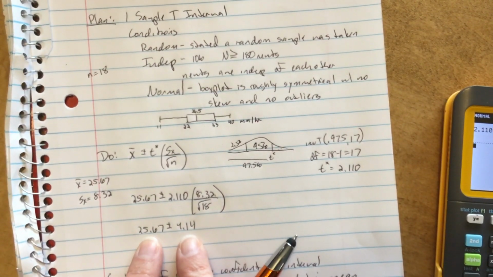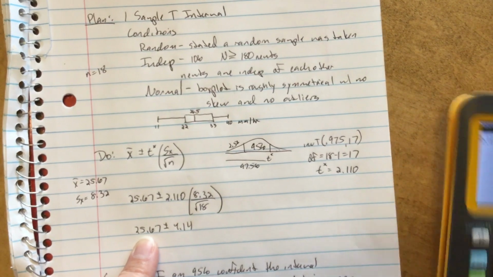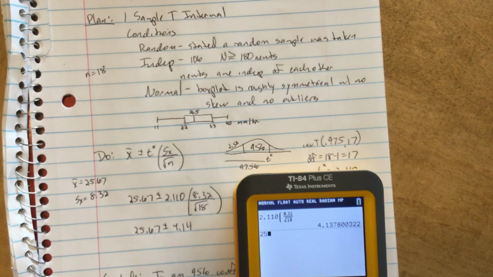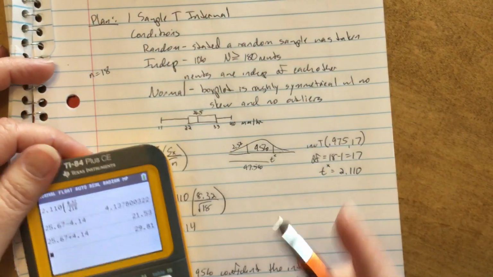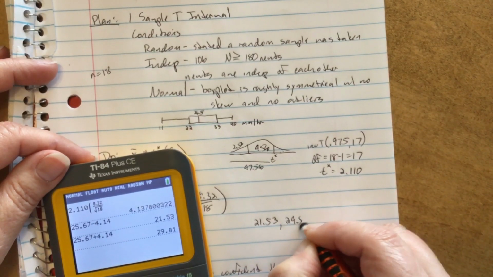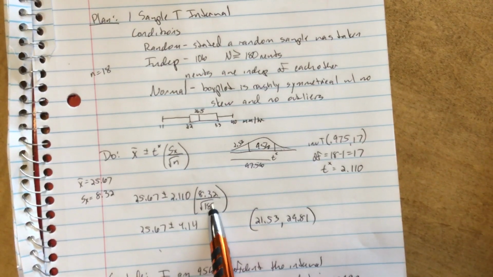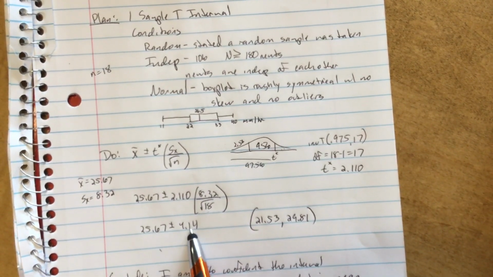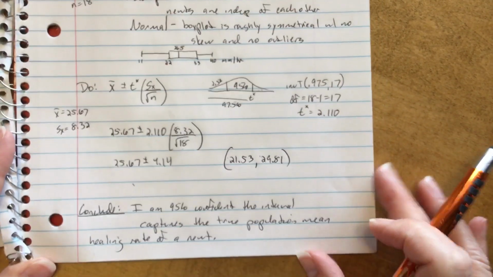So I take my 25.67, I subtract 4.14, and add 4.14, and there is my interval. So I'm going to write my interval down, 21.53 to 29.81. Okay, you want to show your setup with all your values, your point estimate, your margin of error, and then your interval. Okay, now I'm good to conclude.